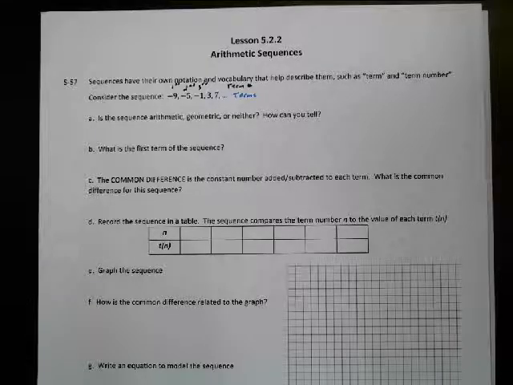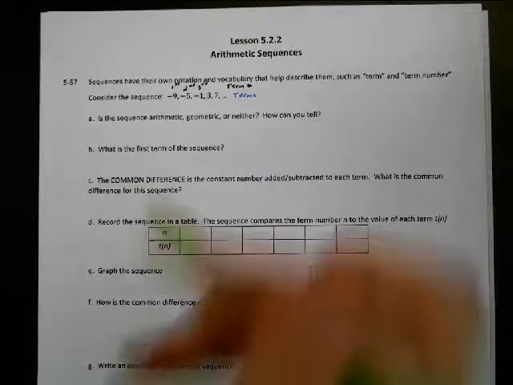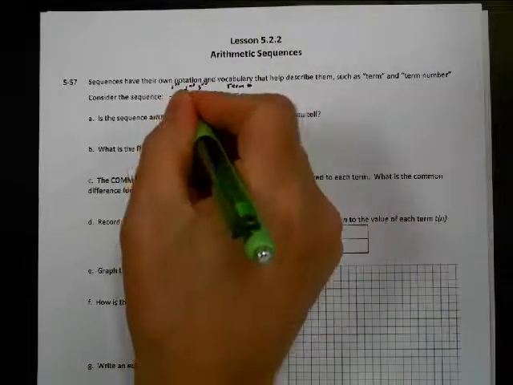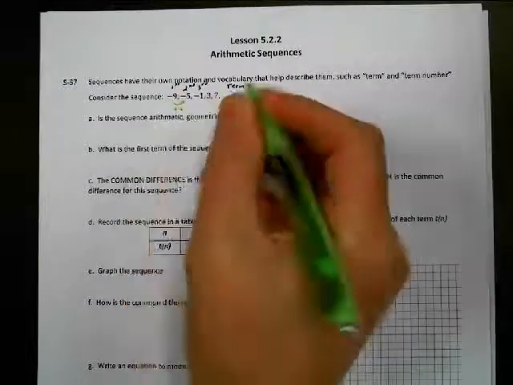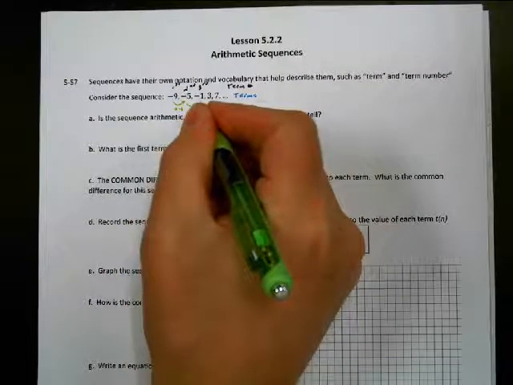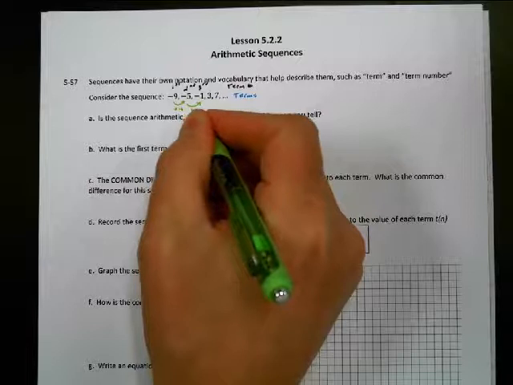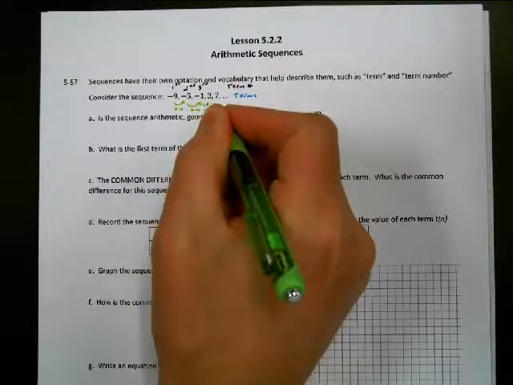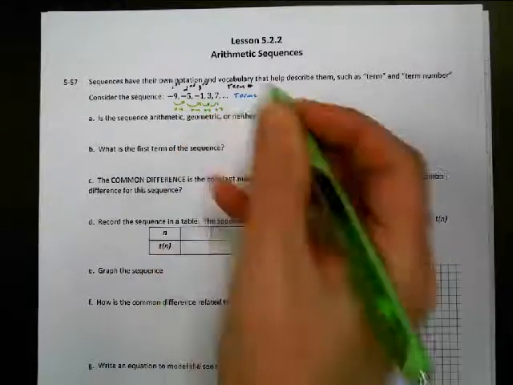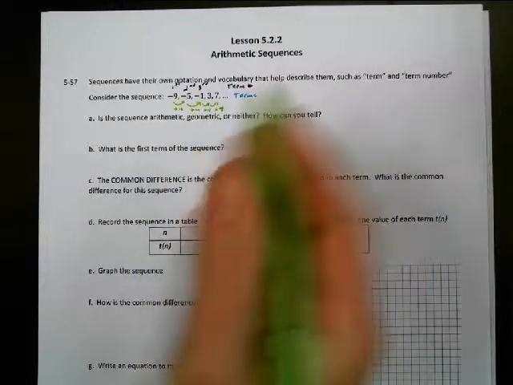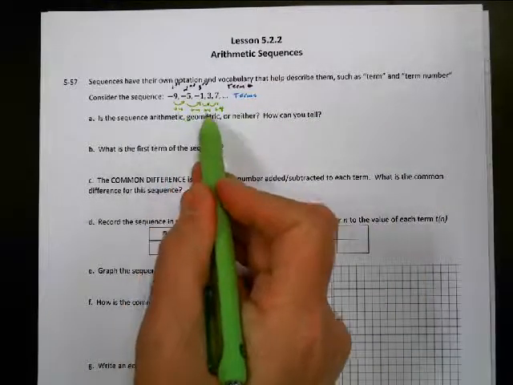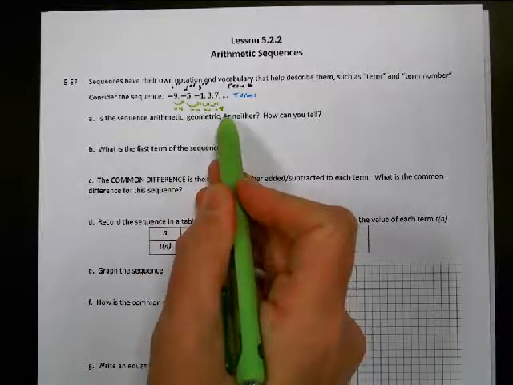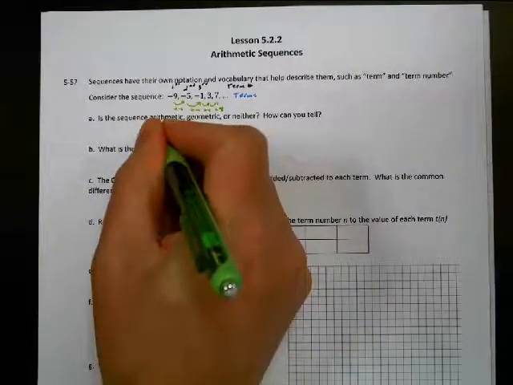So arithmetic would be we're adding or subtracting, and of course we are adding. Here's how we can tell. We can tell that we are adding 4 each time here. So I add 4 and get -1. I add 4 and get 3. And I add 4 and get 7. So I can see that the constant number that I'm adding each time is 4. So that makes it arithmetic.